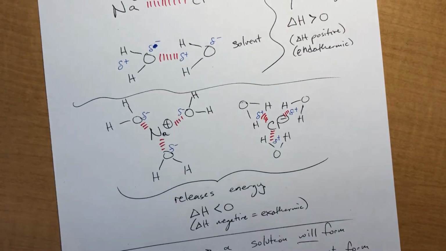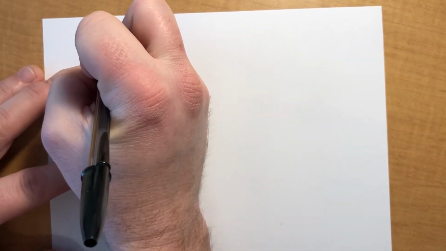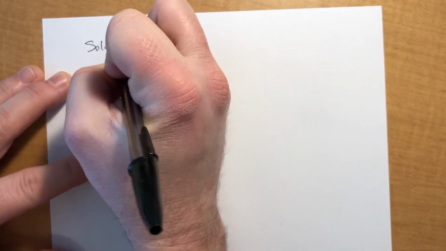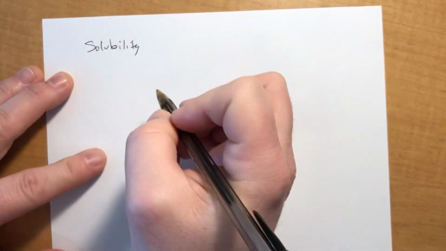So, the next thing we need to talk about is how this relates to solubility. We have talked about solubility in Chem 1. If you need to review the solubility rules, that's fine. I'm not sure they're super immediately relevant to this topic, but that's okay.